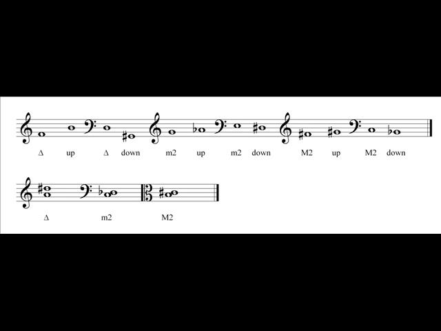So let me play a perfect fourth and perfect fifth real quick. Here's the perfect fourth, and here's the perfect fifth, and the interval in between, which we can spell as the augmented fourth or the diminished fifth, is what we call the tritone, of course. Characterized by its overall dissonance.